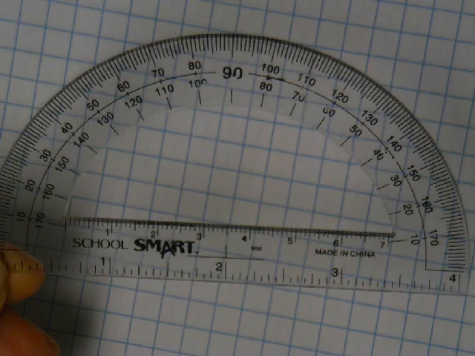Look at that. Outside numbers. Why? Because if I start over here with 0, then I go 10, 20, 30, 40, 50, 60, 70, 80, 90, 100, and 110, 120, 130, 140, 150, 160. These in blue are called my outside numbers.